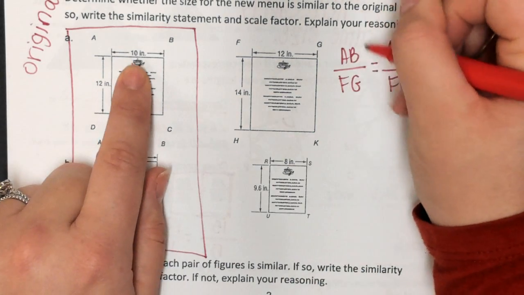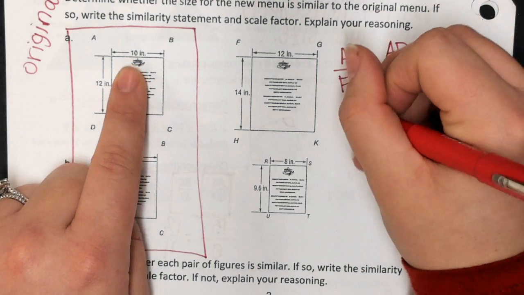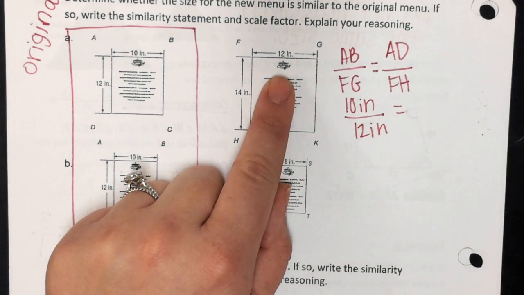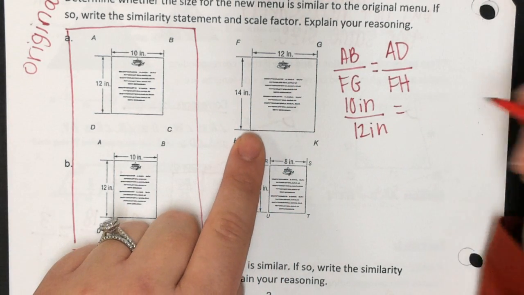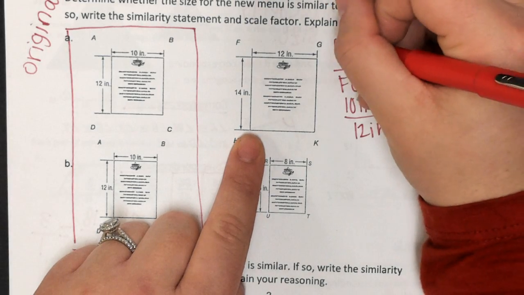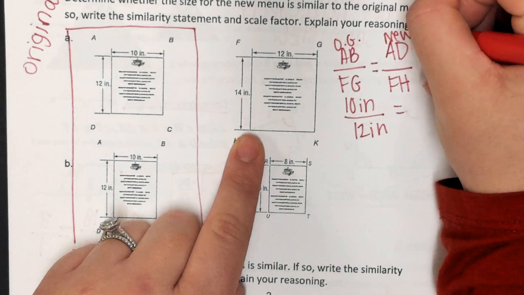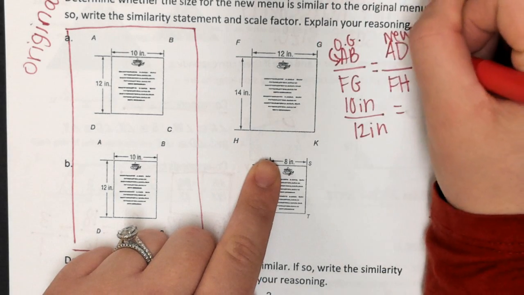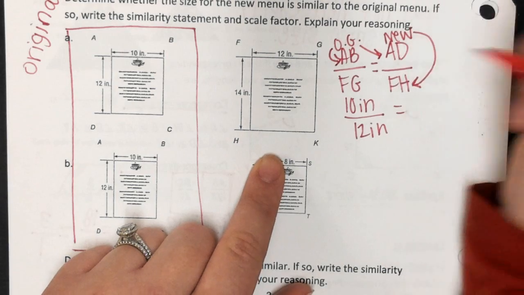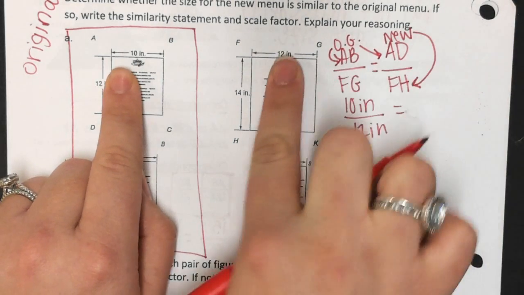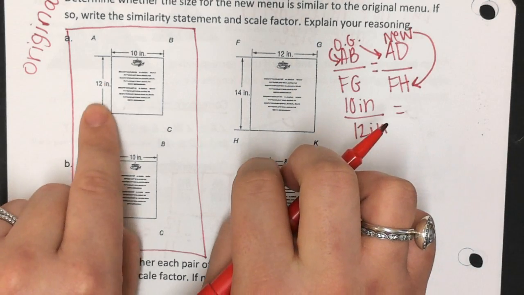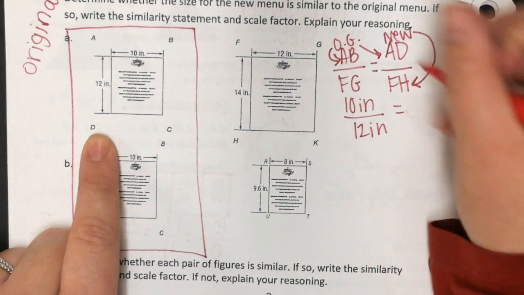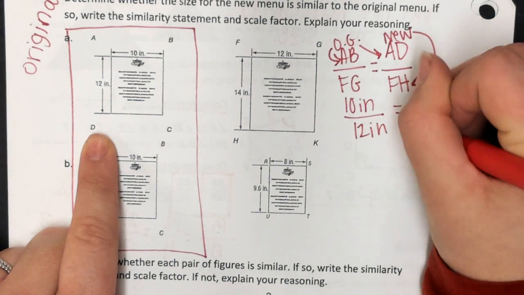So what is the dimension of AB? 10 over FG is 12. That was in the original. So this is the original. This is the new. Oh, wait. No. This is the original. And this is the new. So 10 over 12. Don't let that confuse you because this is 12 as well. I got the denominator from this one. Okay, now 12 inches over 14.